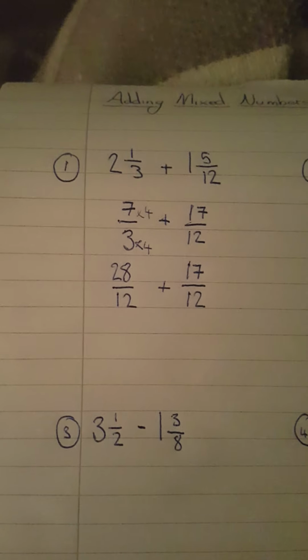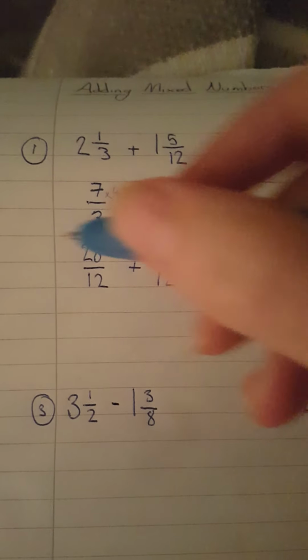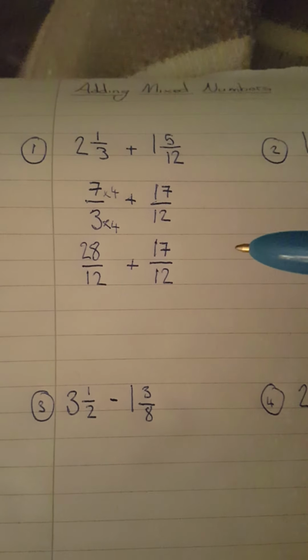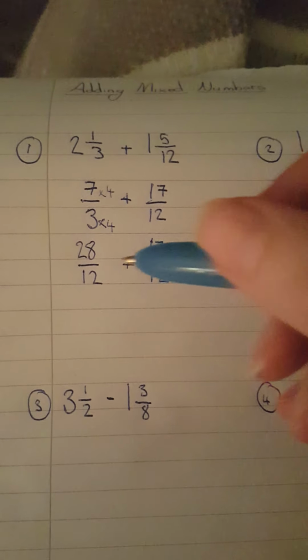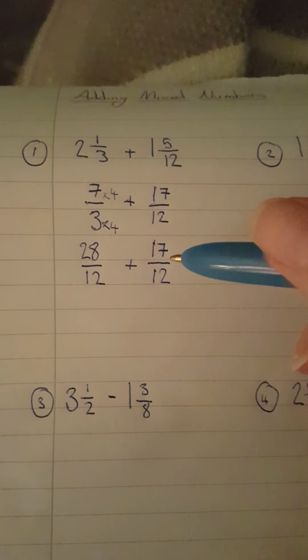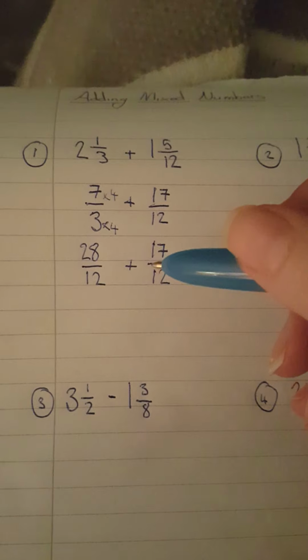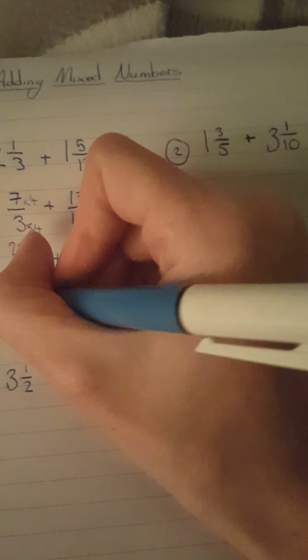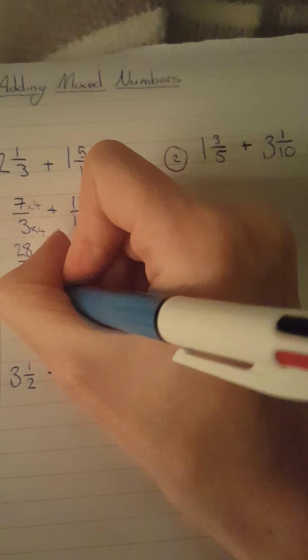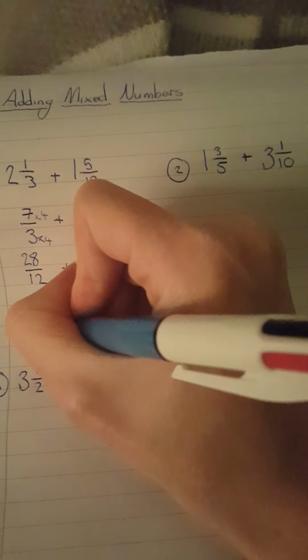Right, now all I need to do is, because the bottom numbers here are the same, I can just add the top numbers together. So 28 over 12 adds 17 over 12. Well, 28 adds 17 is 45. So that becomes 45 over 12.